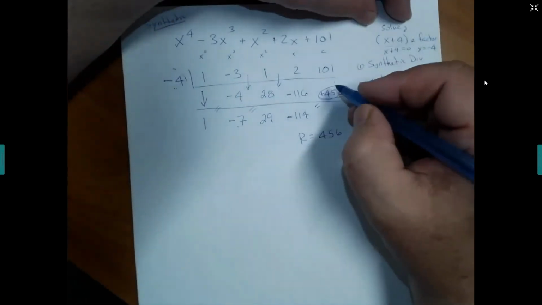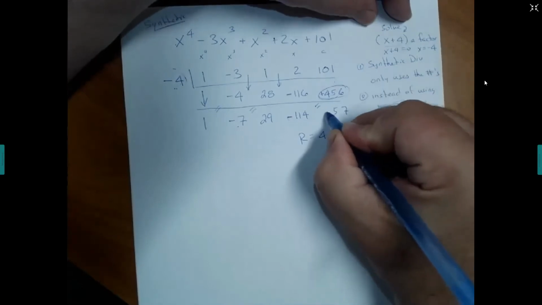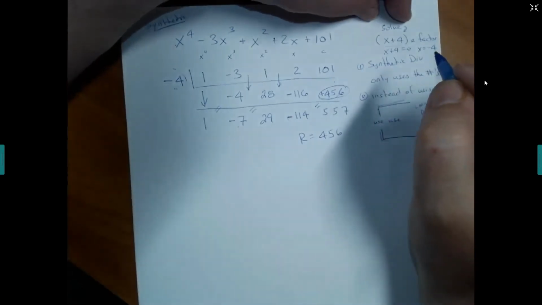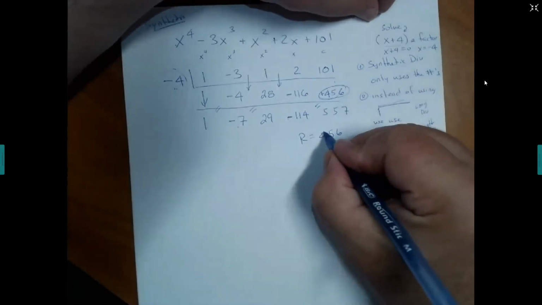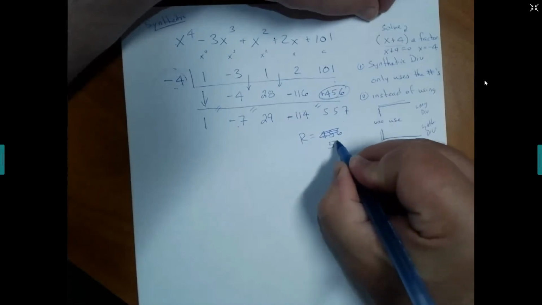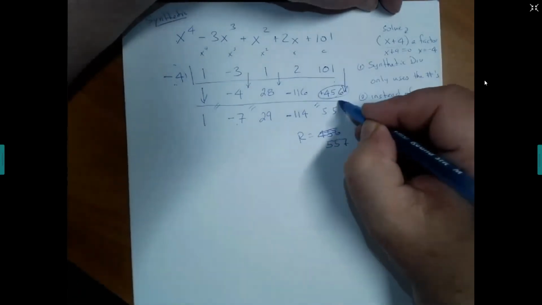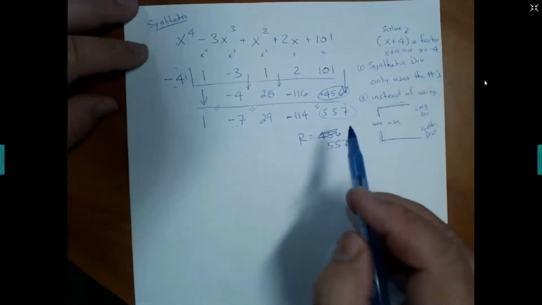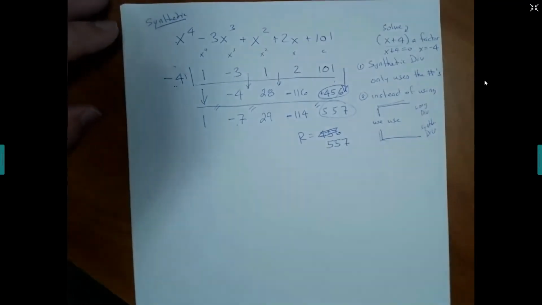No, we didn't add them. So no, it's 7, 5, 5, 5, 7. Because remember, we have to add those, and this is our final answer. If it's not 0, then it's not a factor. But I must have made a mistake on the first one.